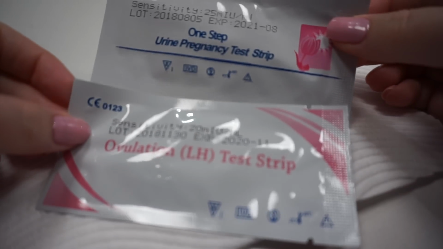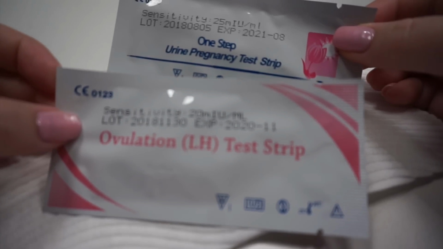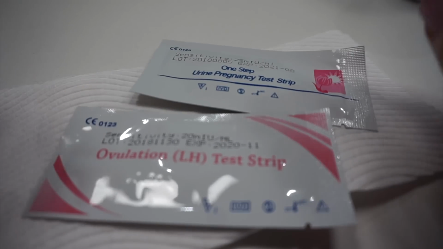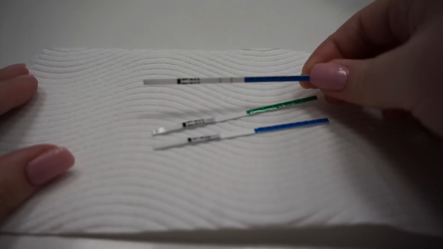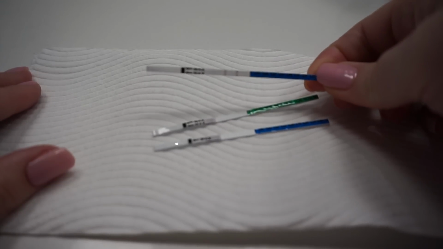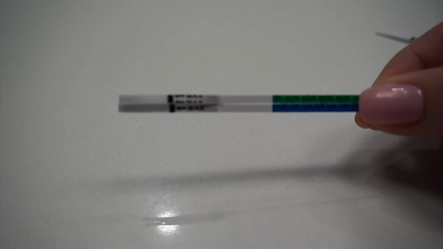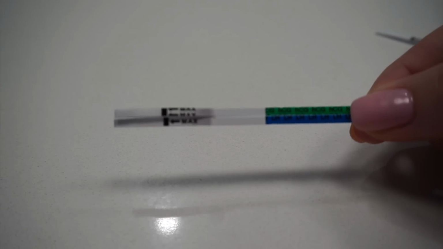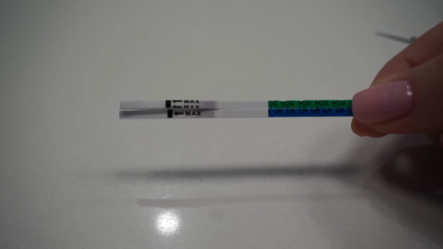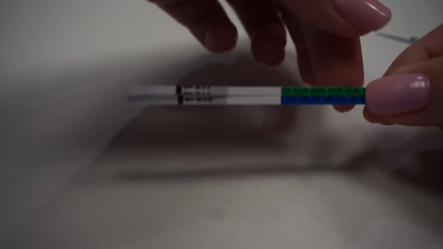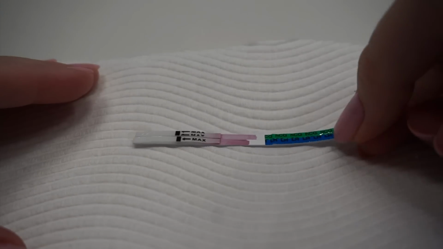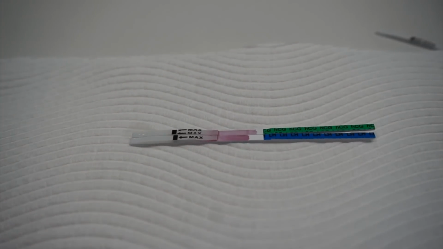So here is the pregnancy test and the ovulation strip test that I am going to be using today. And here is a positive ovulation test that I have done today. So here are the two strip tests, and I'm going to dip them in the urine just like this while they are touching. And I'm going to let them dry while touching.